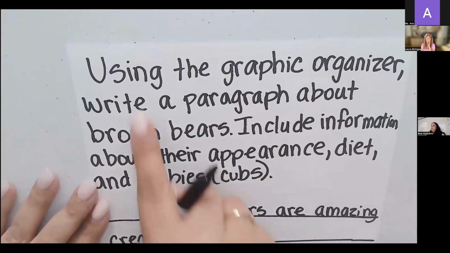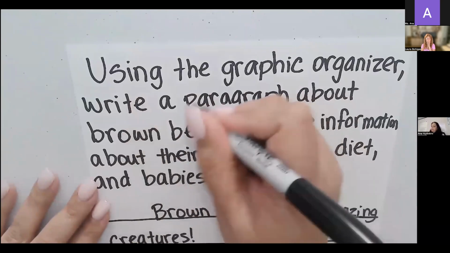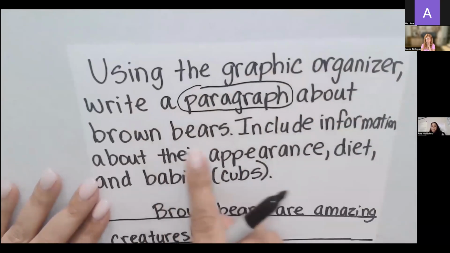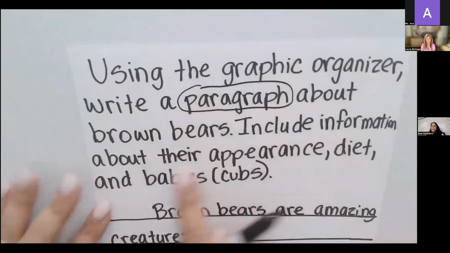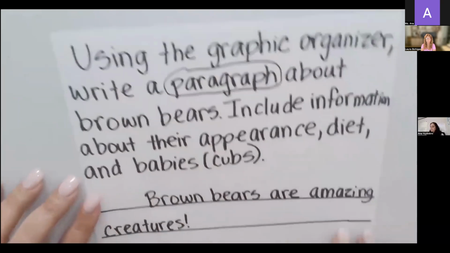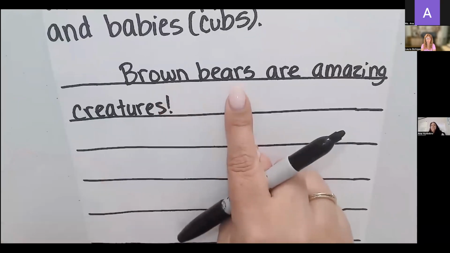I'm going to read this again. Using the graphic organizer, write a paragraph. A paragraph should be about 4 sentences about brown bears. Include information about their appearance, diet, and babies. I gave the first sentence in case you want to copy it.